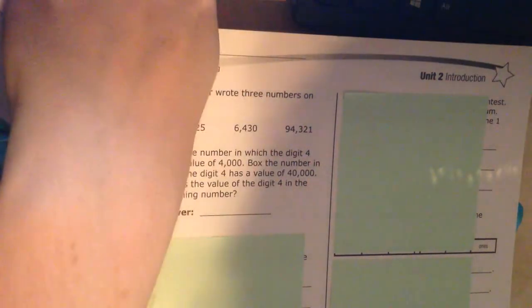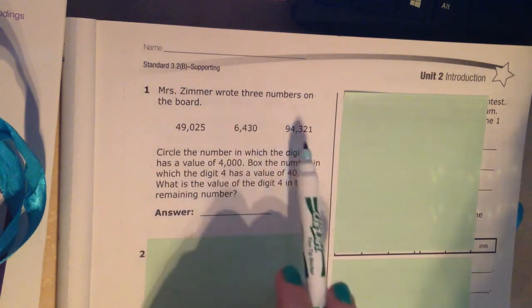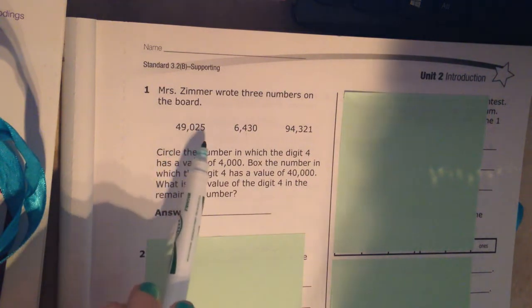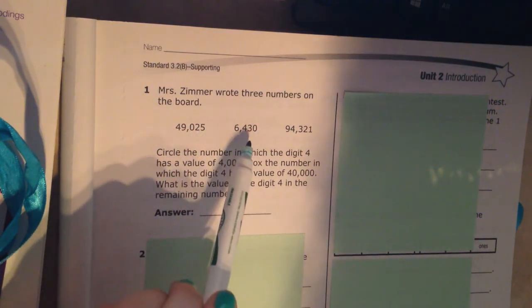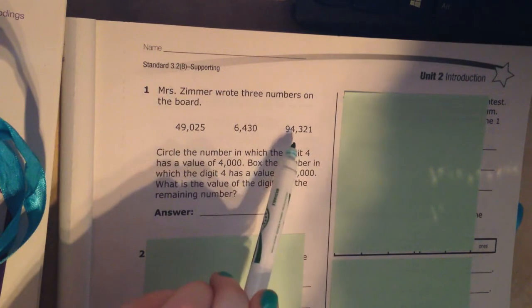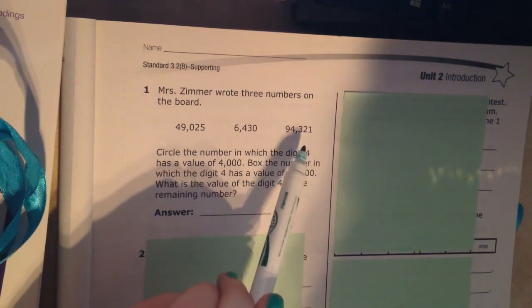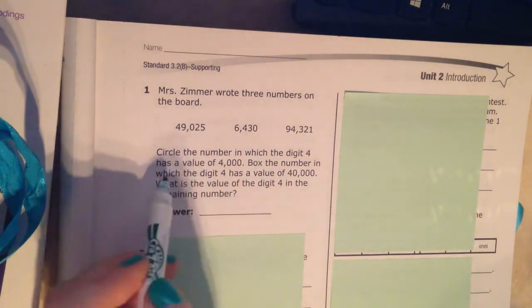All right, here is a little bit of help for problem number 1 on page 15. We're going to go ahead and read the word problem once. Mrs. Zimmer wrote 3 numbers on the board: 49,025, 6,430, 94,321. Circle the number in which the digit 4 has the value of 4,000.